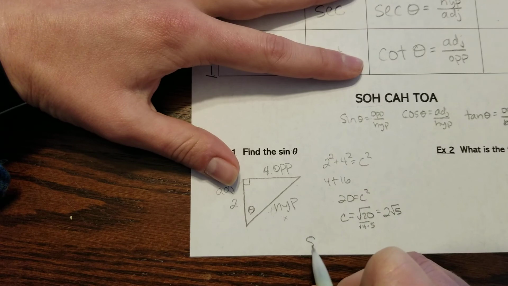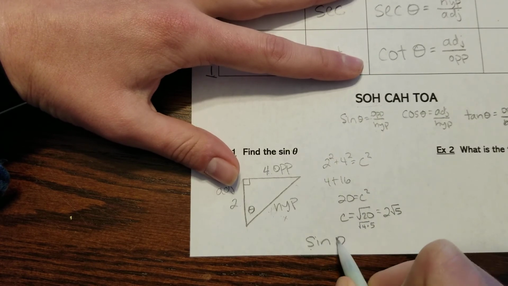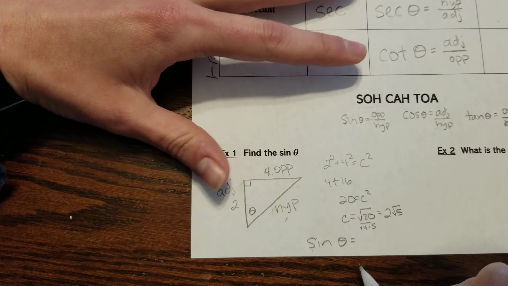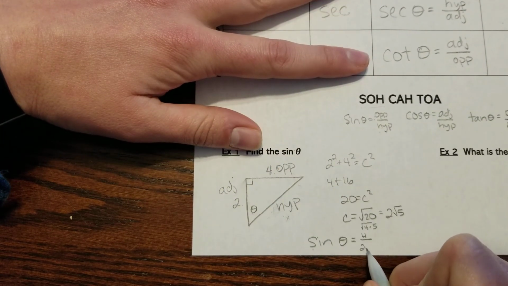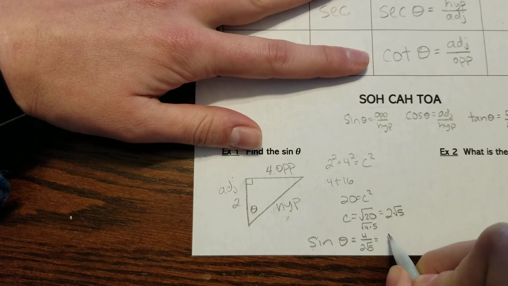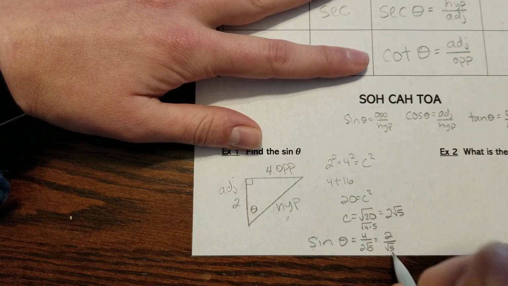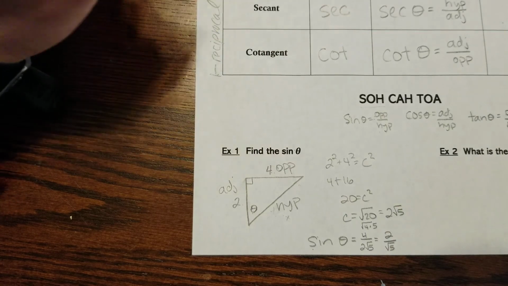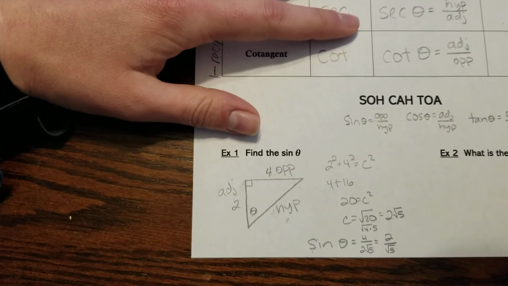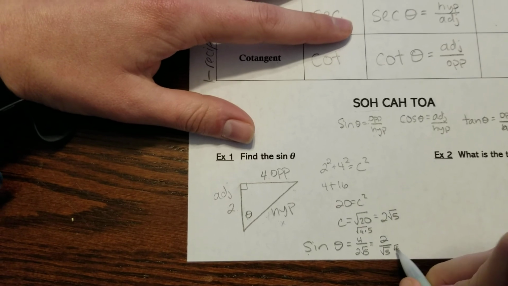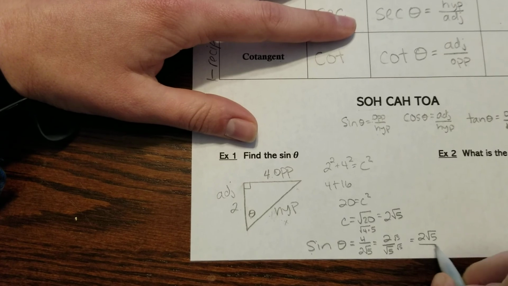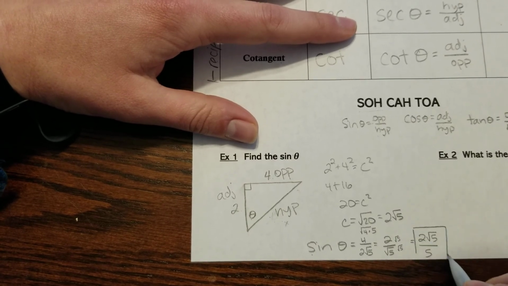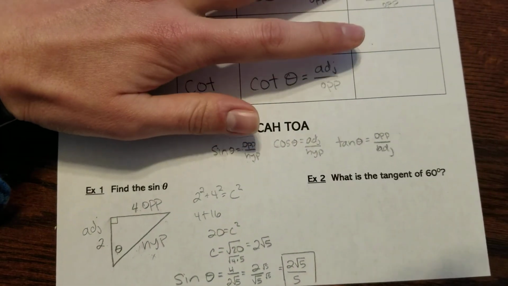All right, so that means the sine, what trig function are we doing? Theta, what was our reference angle? Opposite over hypotenuse would be 4 over 2 root 5, which can reduce to 2 over root 5. Or we can remember how to rationalize our denominator. Do you remember that part? Root 5 over root 5. So then we could also write 2 root 5 over 5.